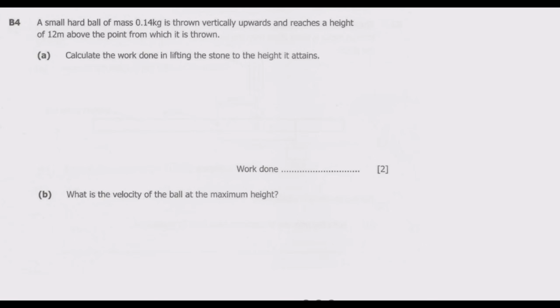So we are being asked to find the work done. Make sure to understand the question. How do we find work done? Work done is equal to force multiplied by distance. This distance in most cases is height, which is the vertical height. So make sure that you know that.